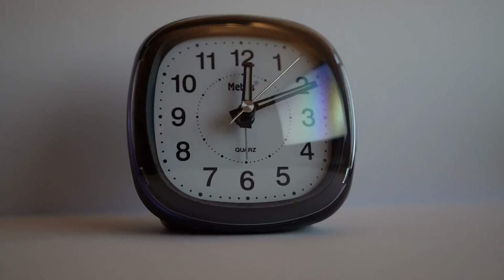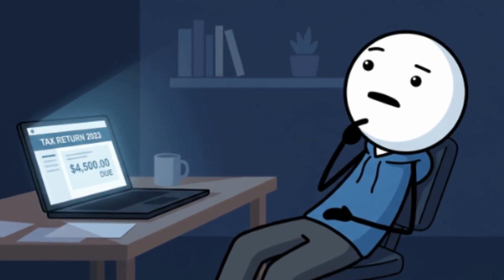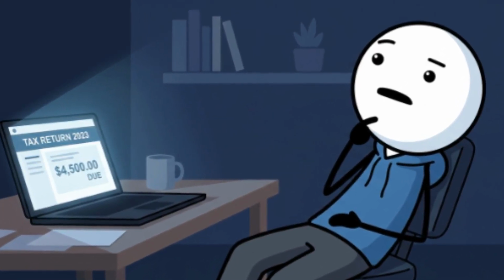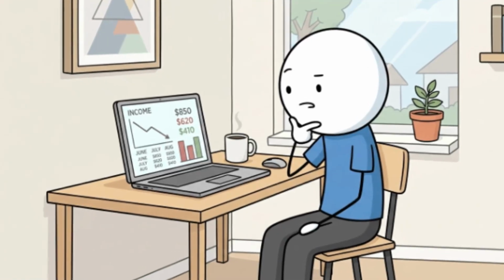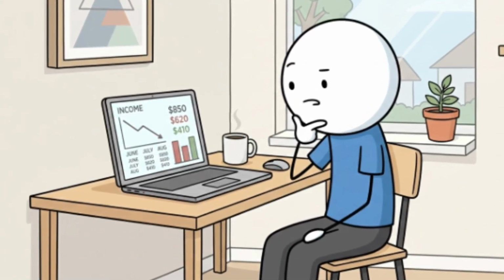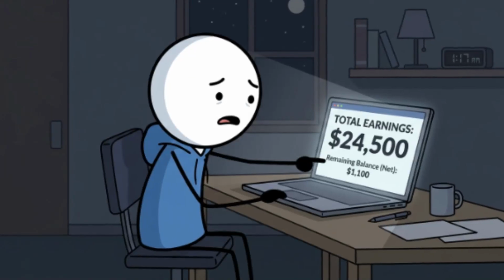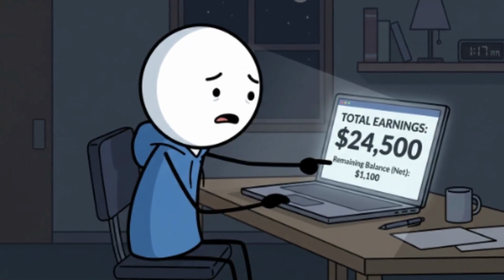The first requirement is clearing your account balance. If there is any remaining money in your account, the system will not allow deletion until it is withdrawn or transferred out. That includes pending transactions that haven't fully processed yet.